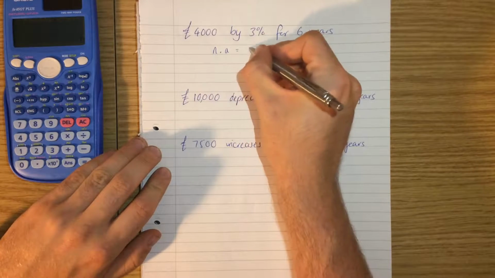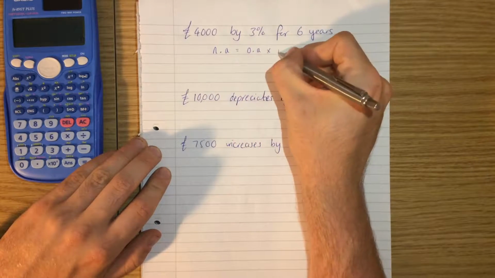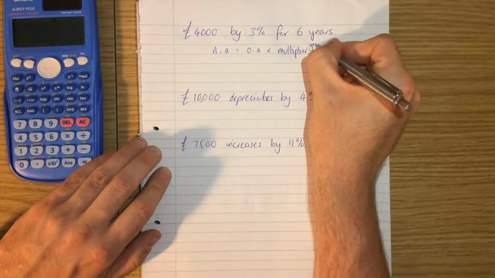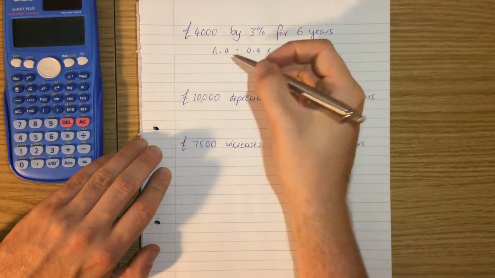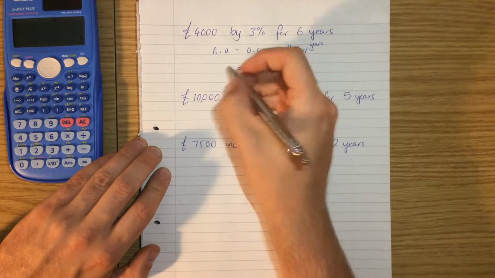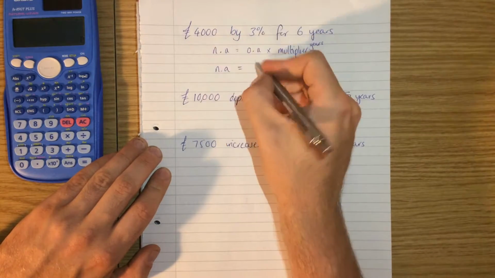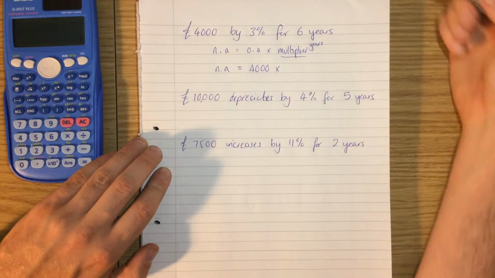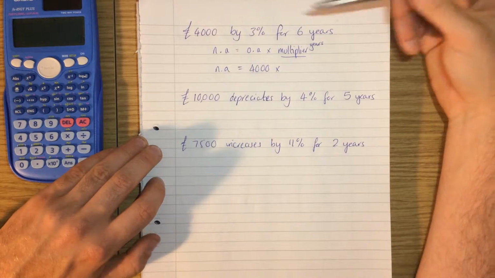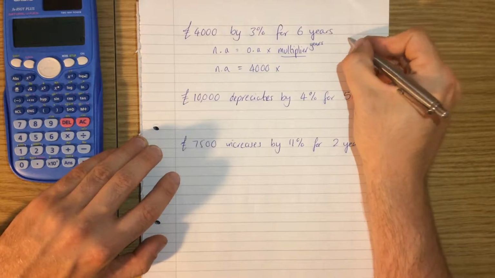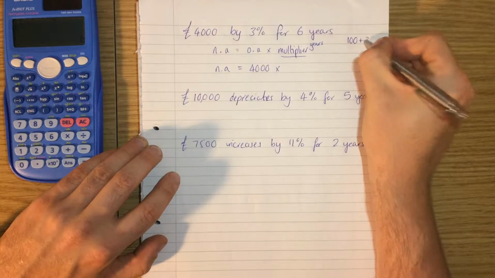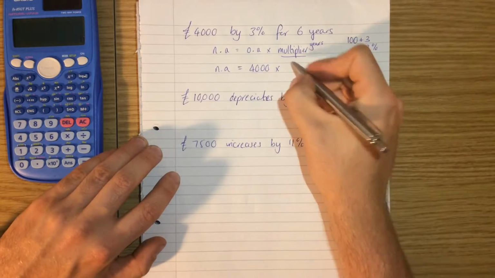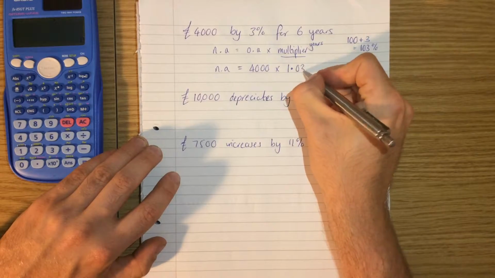New amount equals original amount times by a multiplier, and then if relevant raised to a power of years. So in this case, the new amount we're trying to find is found by taking the original amount, 4,000, times by the multiplier. We look at what percentage we have at the end of it. So this is increasing, so we have our full 100% to start with, plus an extra 3, so we have 103% at the end of every year, which we need to turn into a decimal, which is 1.03.